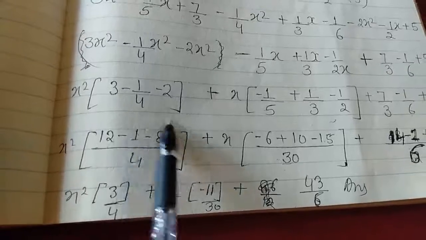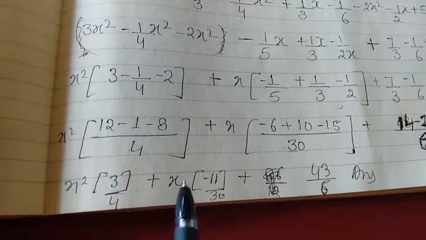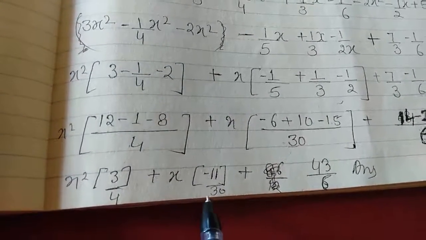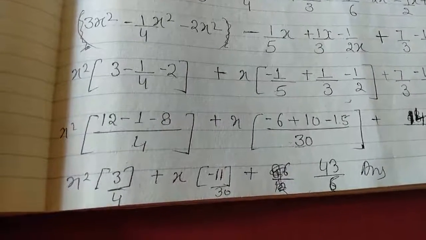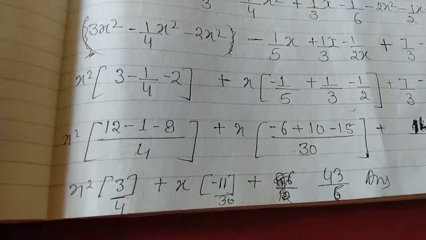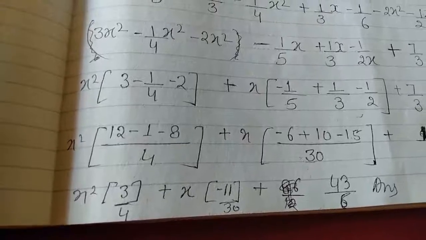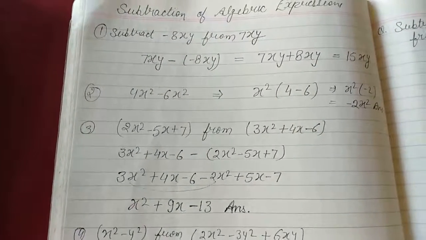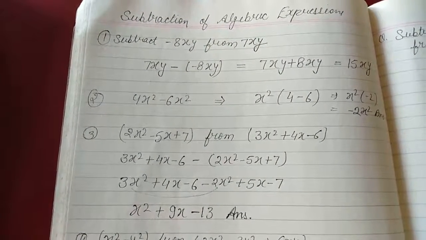Now add them. This will become 3 upon 4, this is minus 11 upon 30, and this is 43 upon 6.